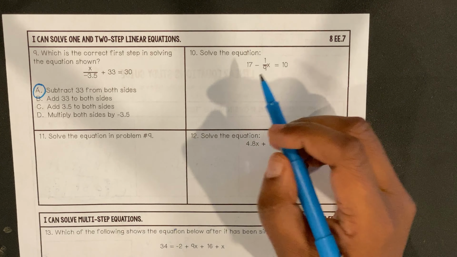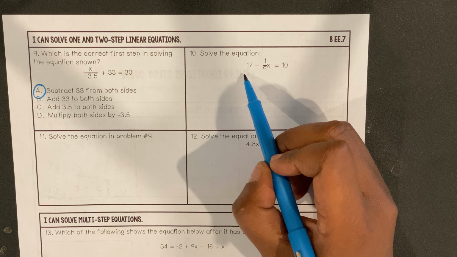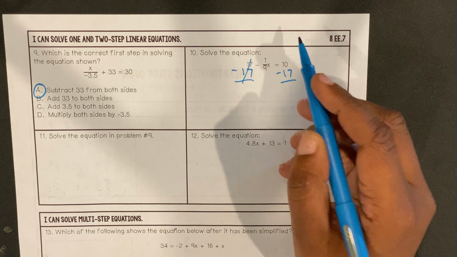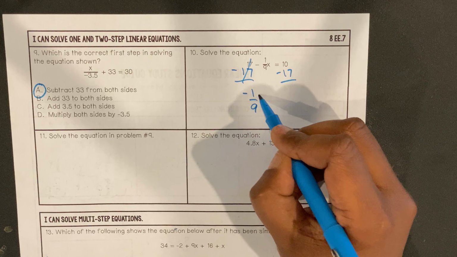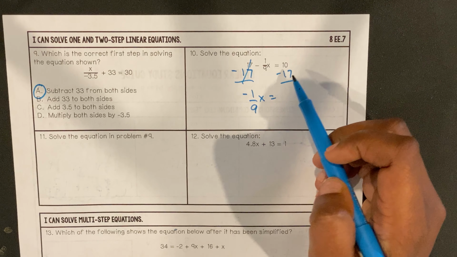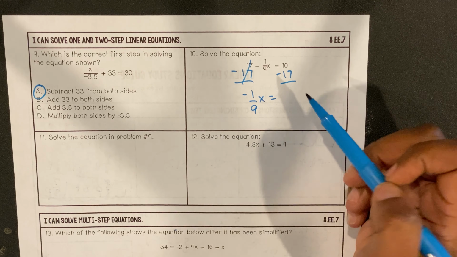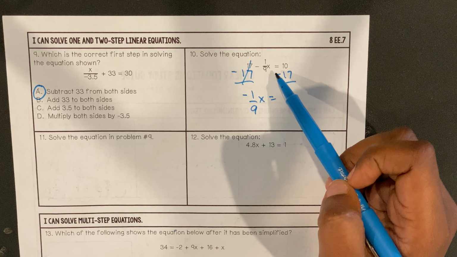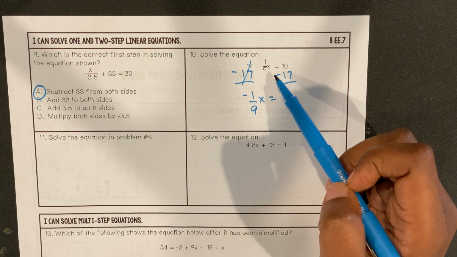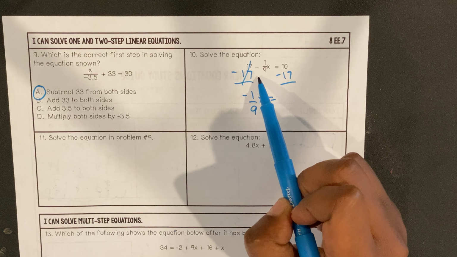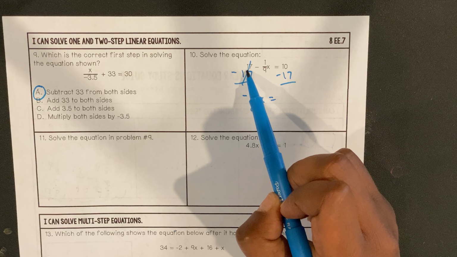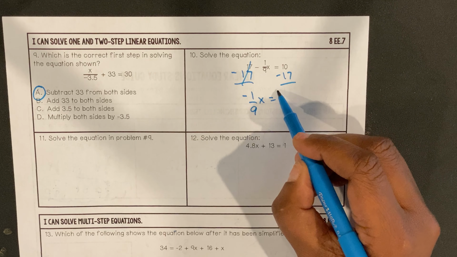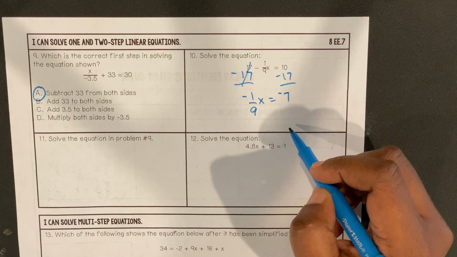Over here, so we're doing two-step linear equations. I'm still going to subtract 17 from both sides. Now, because the problem is written differently, what is common as a mistake is to subtract the 10. Do not do that. You look for the side of the equal sign that has the variable. The variable is over here, which means I am focusing on this first. This constant is first. 10 take away 17 should give you a negative 7.